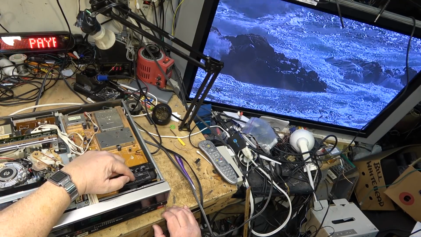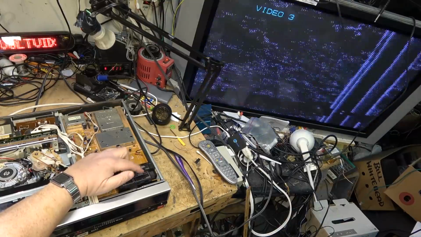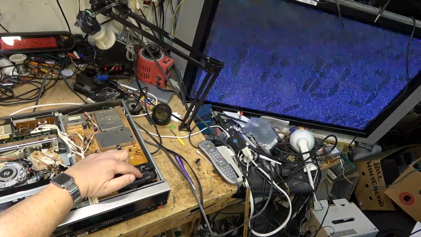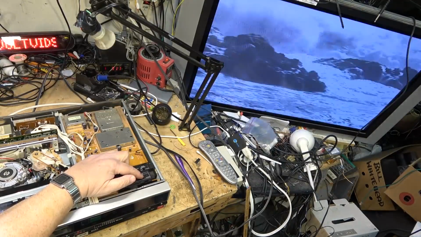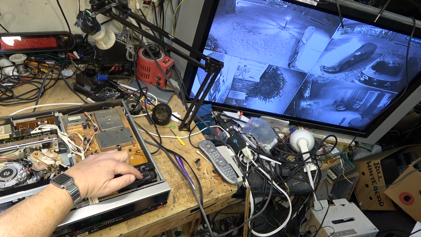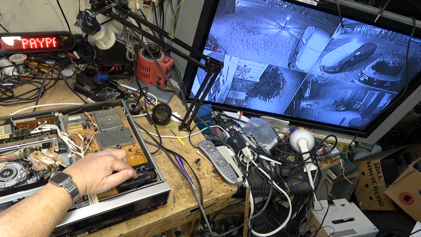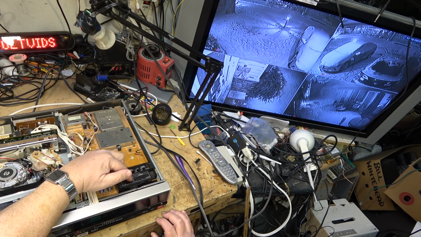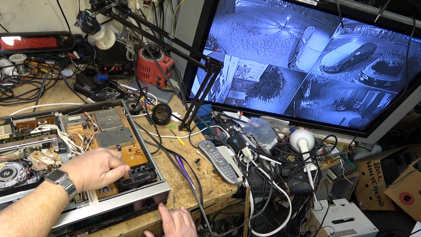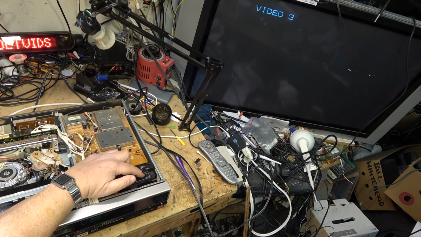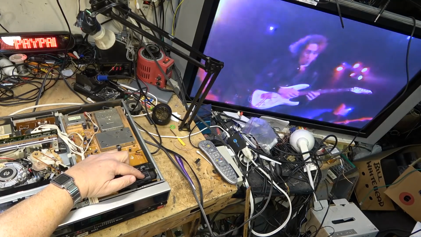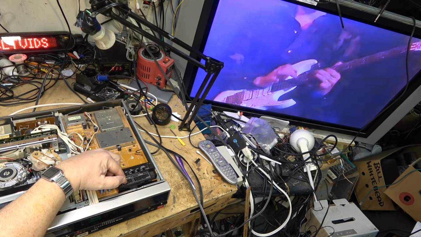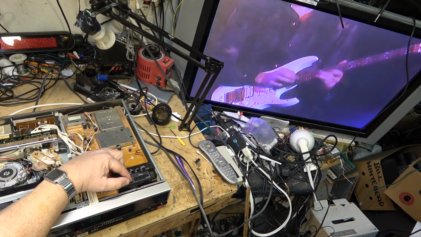Go to the next one, which is slot number 4. Press the plus button. And it should go up to the next one up, which is channel 9. There we go, channel 9. We have snow. And then the next channel up will be channel 12. And there's channel 12. So we'll call that one channel 12.